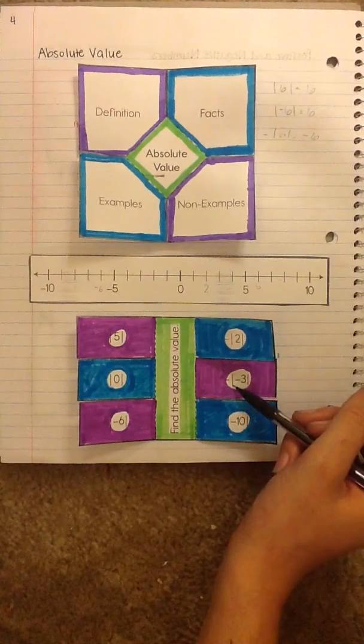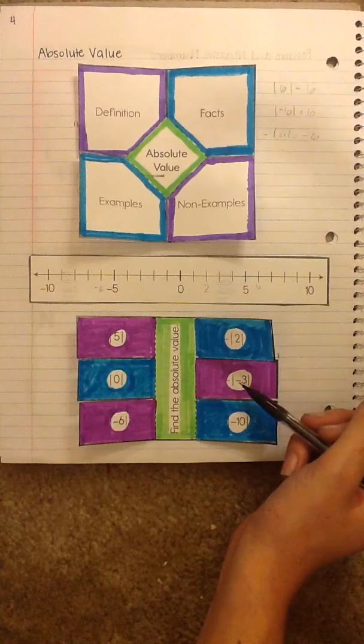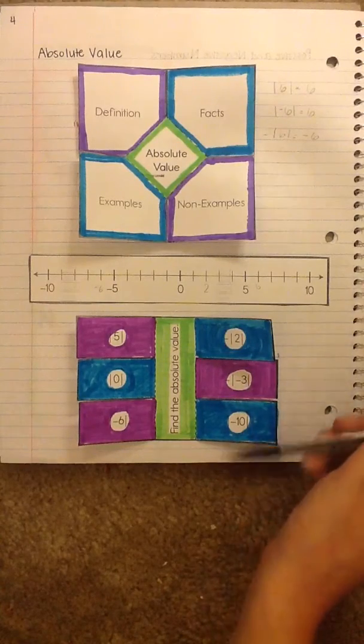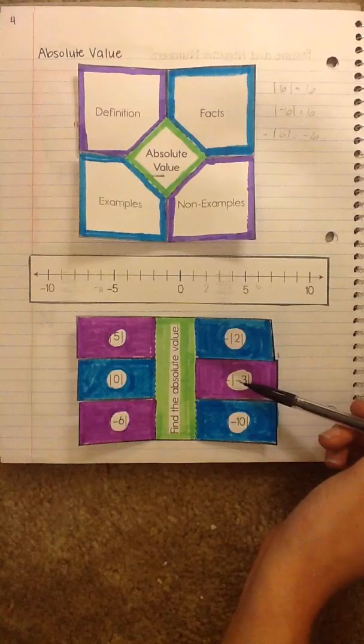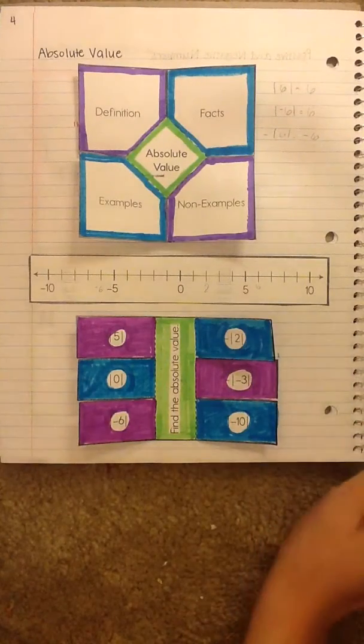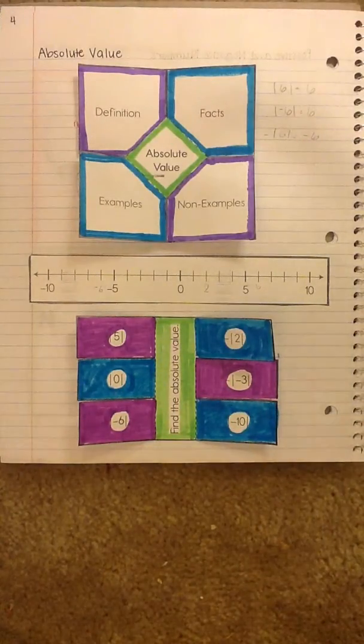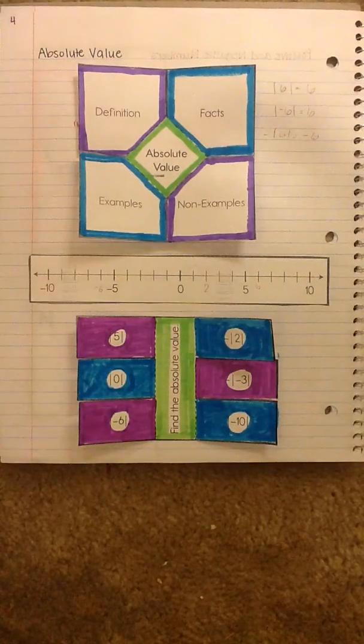Same thing with this one. Let's see if we can work that out. I'll give you a minute to figure out an answer. The negative of the absolute value of negative 3. So just take a minute to work that out.